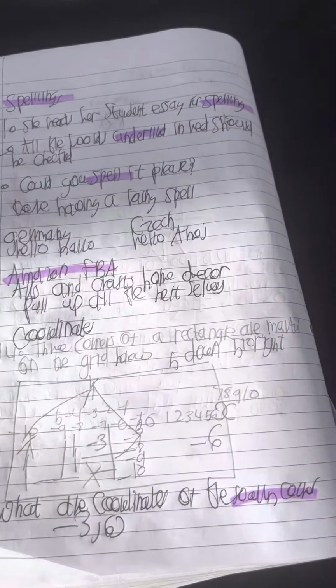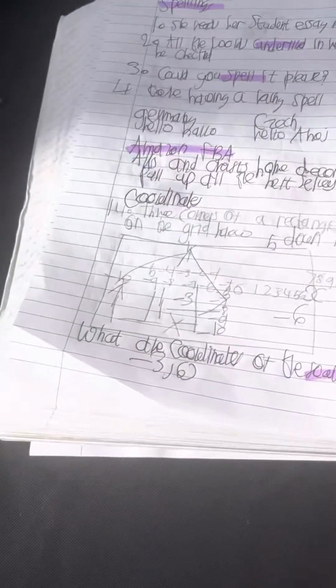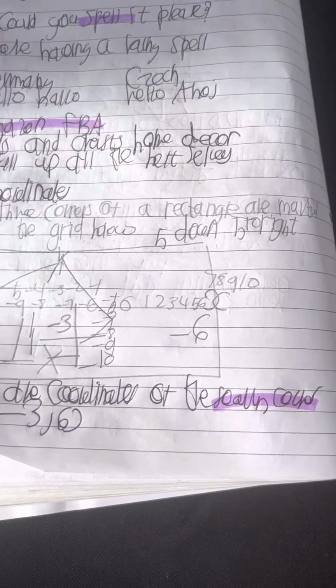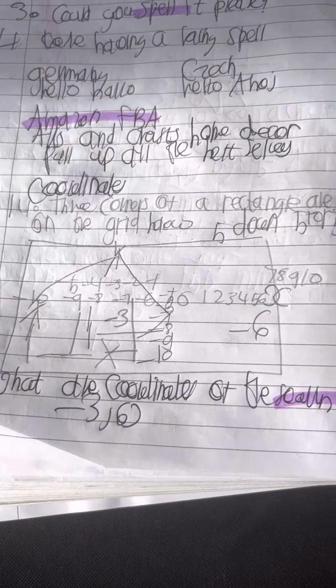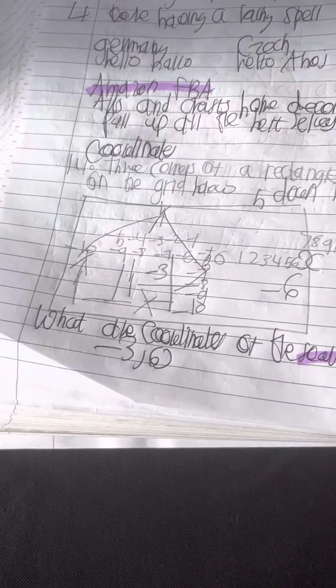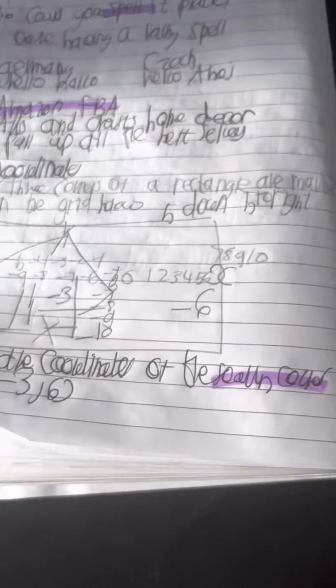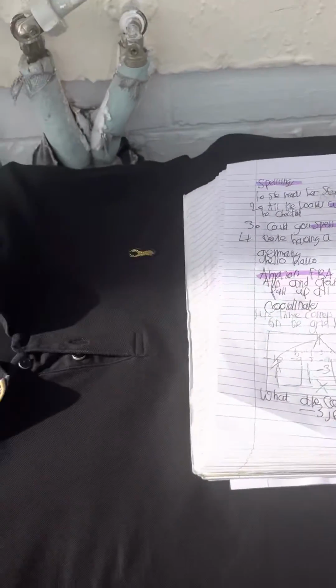We're going to have a look at this coordinate question. It says: coordinates. Three corners of a rectangle are marked on the grid below. What are the coordinates of the fourth corner? Okay, my writing's a bit jumbled up, but let's just get to work. So we've got the coordinates.